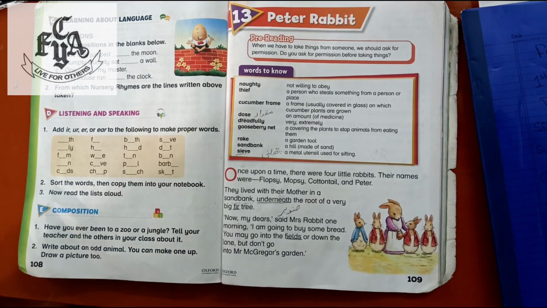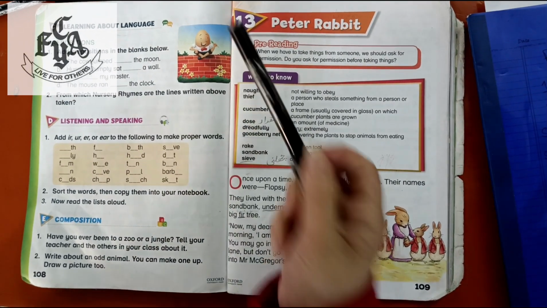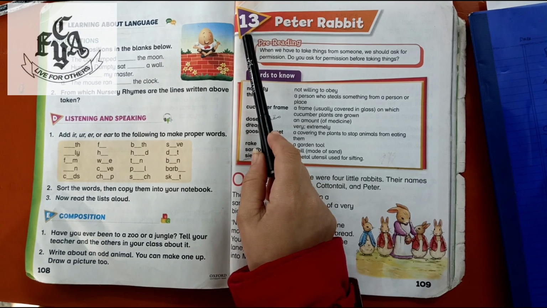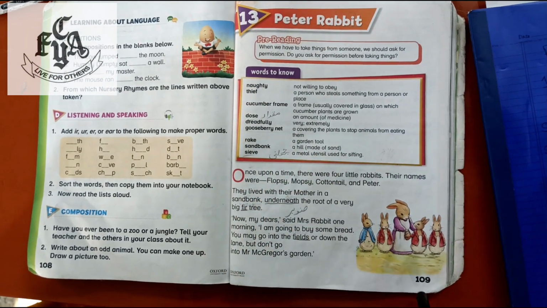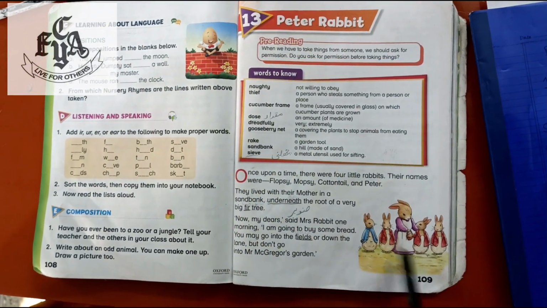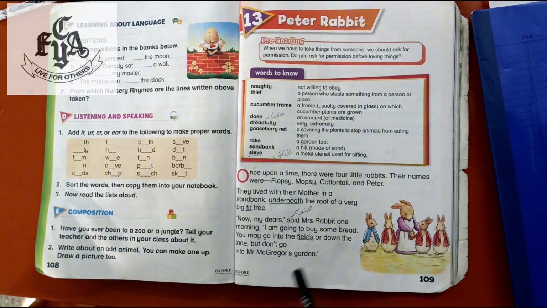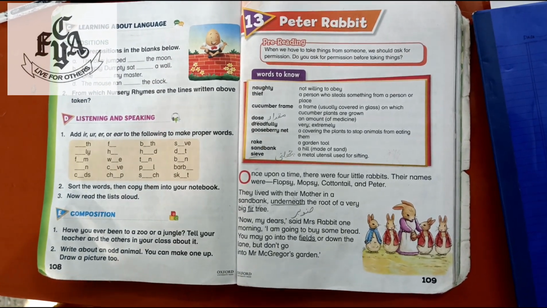Before vacations, we had finished our two chapters. This is the third chapter for our final term, chapter 13, Peter Rabbit, on page number 109. Before starting the chapter, first we will have to know about some difficult words.